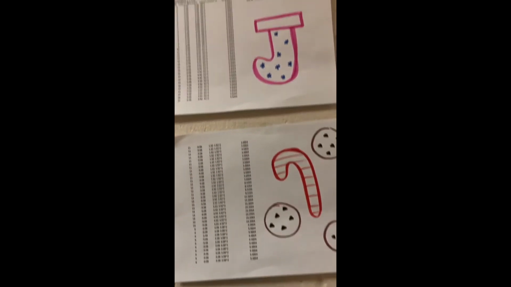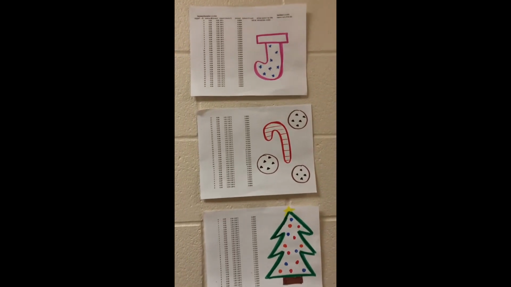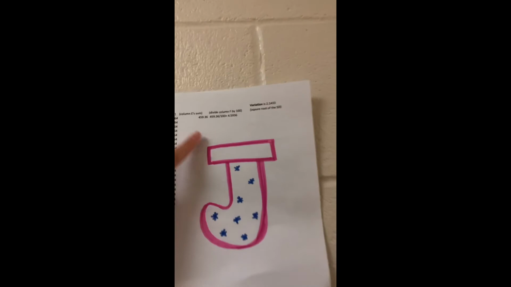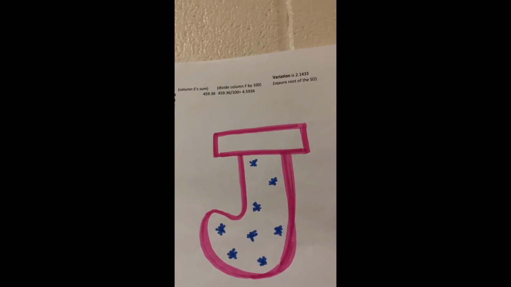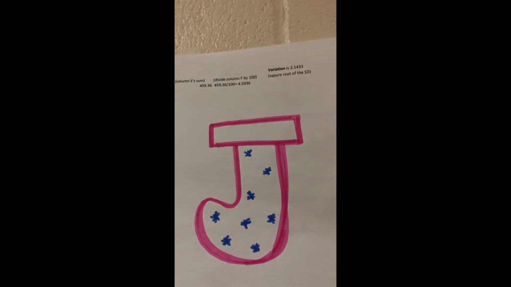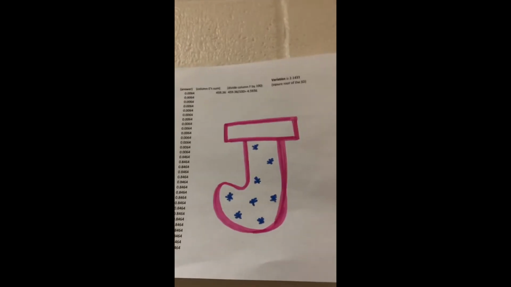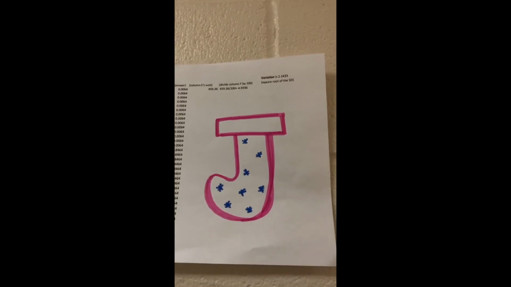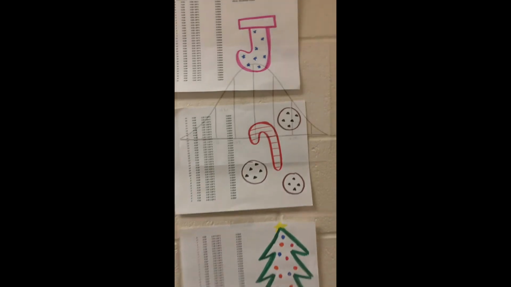And then you would add all of these up and then divide it by how many values you had, which is 100. So we got 459.36, and we divided that by 100, which is 4.59, which rounded to 4.6. So that's how you find the standard deviation. And then to find the variation, you take the square root of the standard deviation, which is 2.1433.